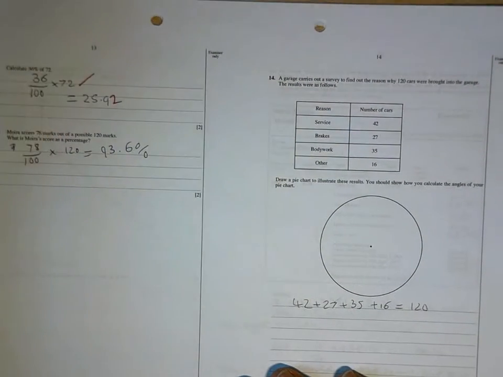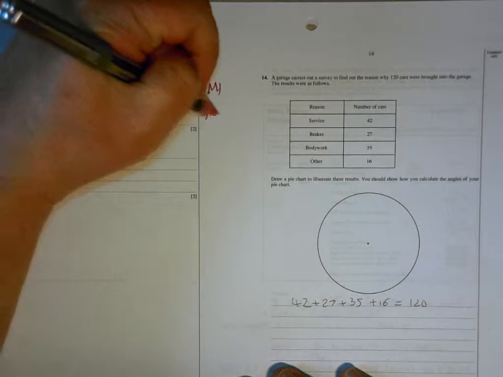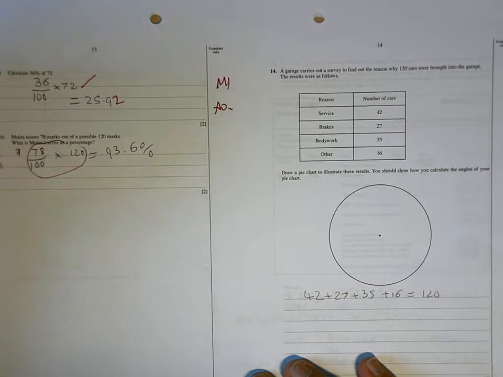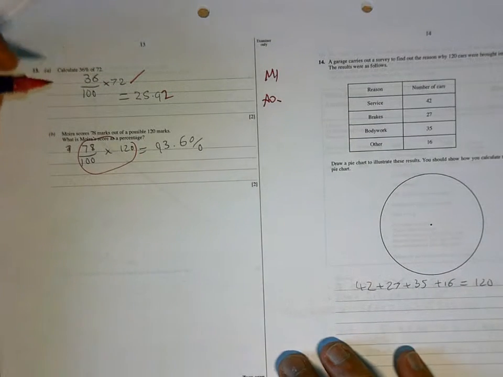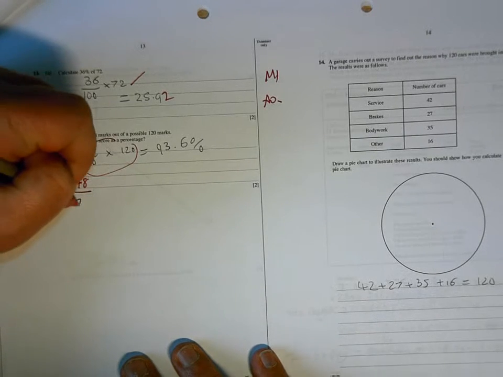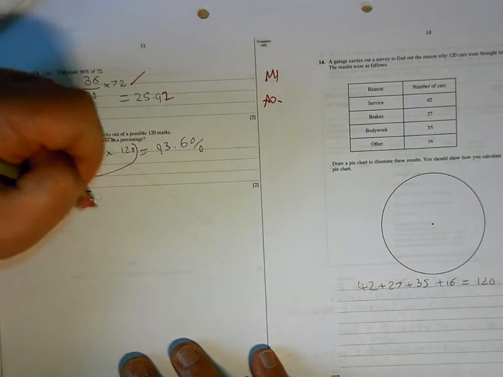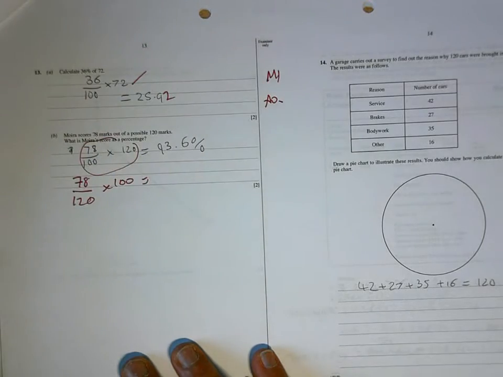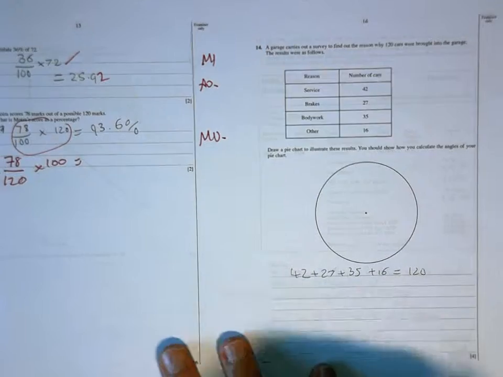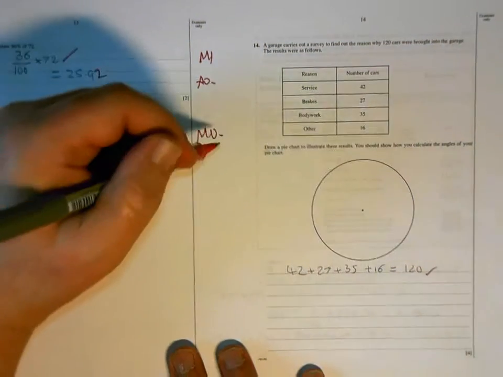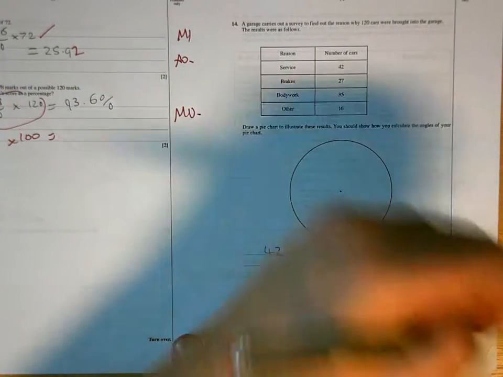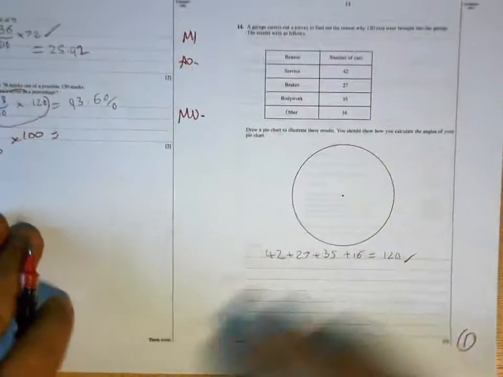25.9, it's actually 0.92. These are the wrong way around. If I was writing that on your test paper, I would write 78 out of 120, and then you times it by 100 to turn it into a percentage. Yes, you add them up to find 120, but then there's more work you have to do with it after that. Watch how I explain that on the video clip. One for the page.